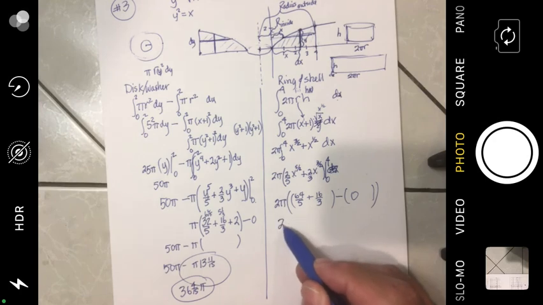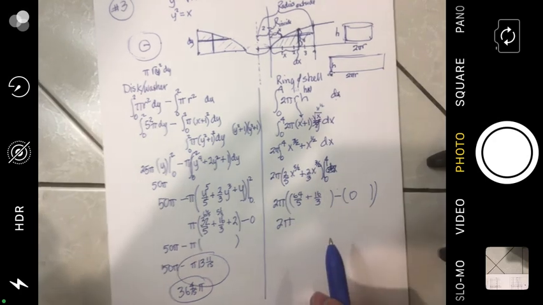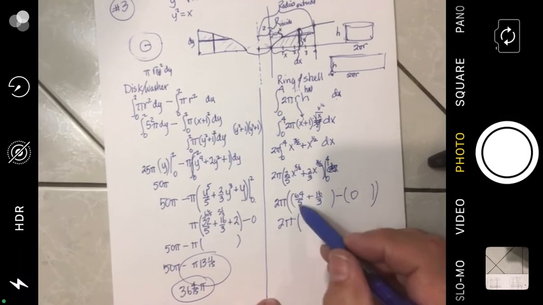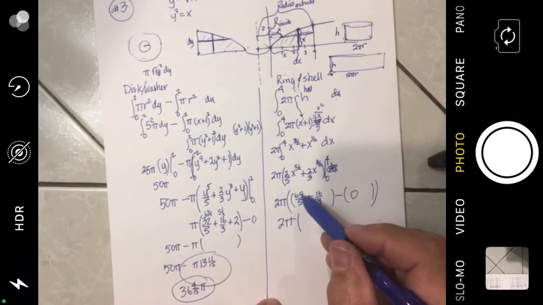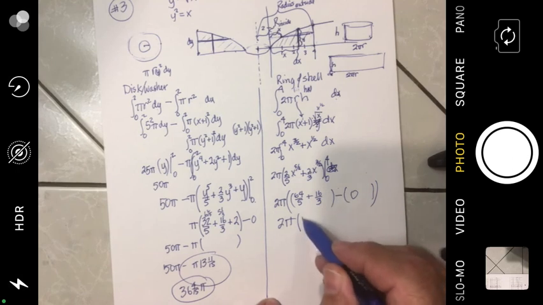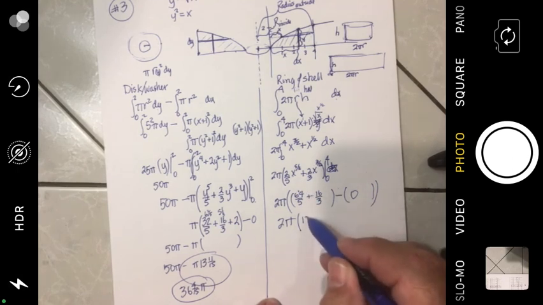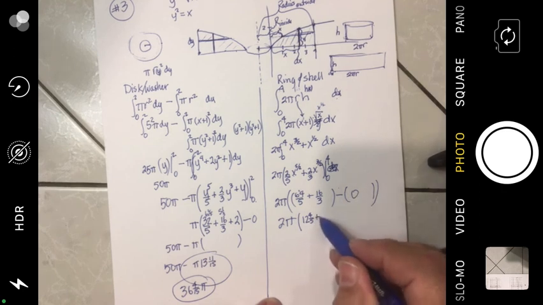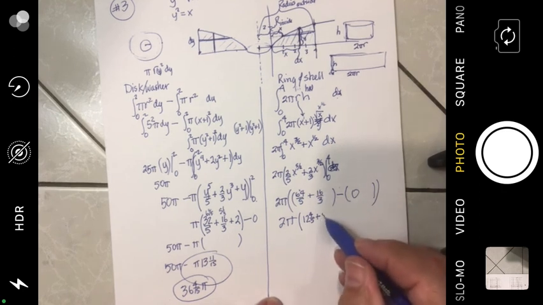So we get 2 pi times, let's see, 5 goes into 64, 12 and 4/5, plus 3 goes into 16, 5 and 1/3.